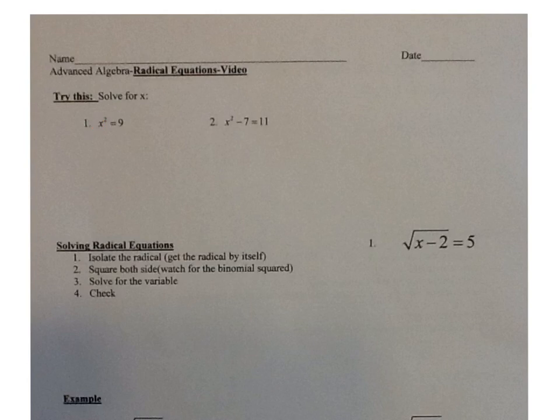Okay, put me on pause and give it a try. Okay, so let's look at the first one. We have x squared equals 9. So we can get rid of a square by doing a square root. When you square a square root, they cancel each other out. So then I'm just left with x. Now be careful on the right side over here, because when you square root 9, the answer is plus minus 3. Okay? Remember, because negative 3 squared is 9 and positive 3 squared is 9.